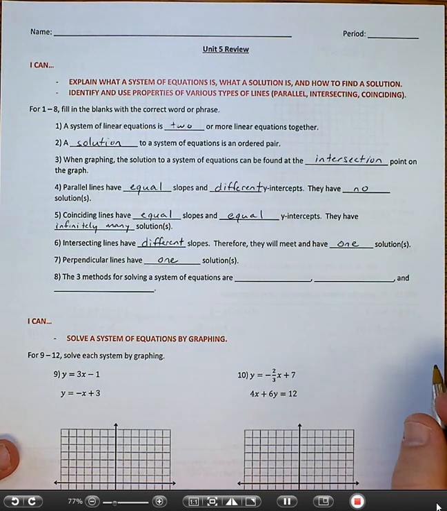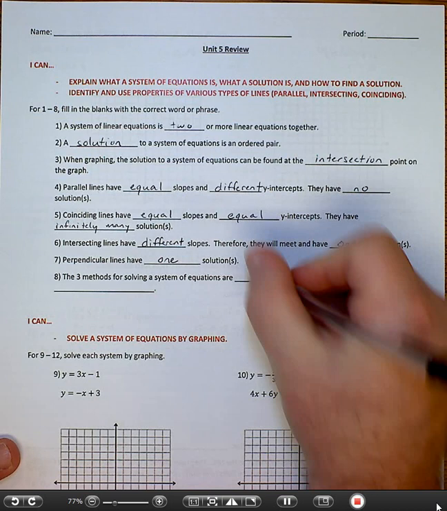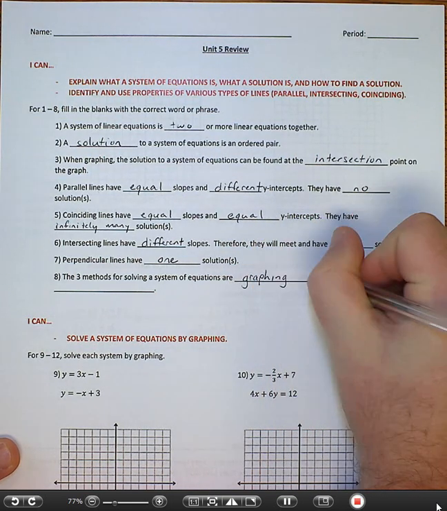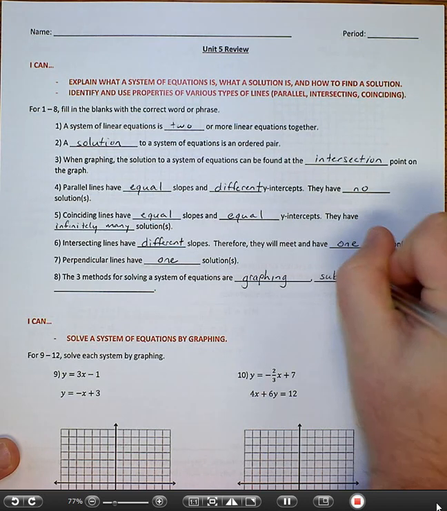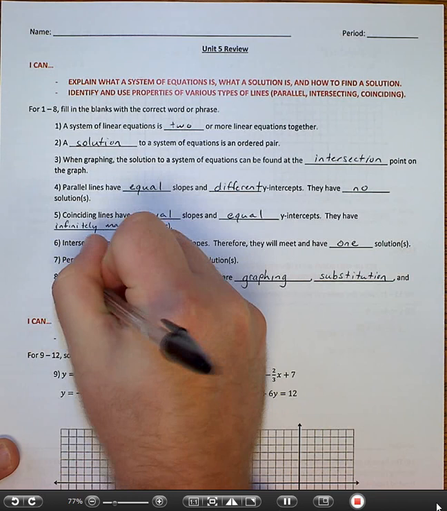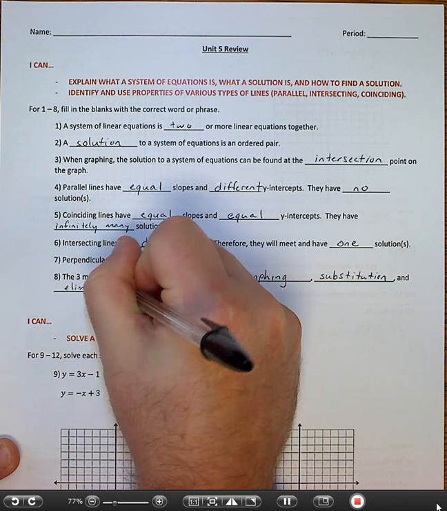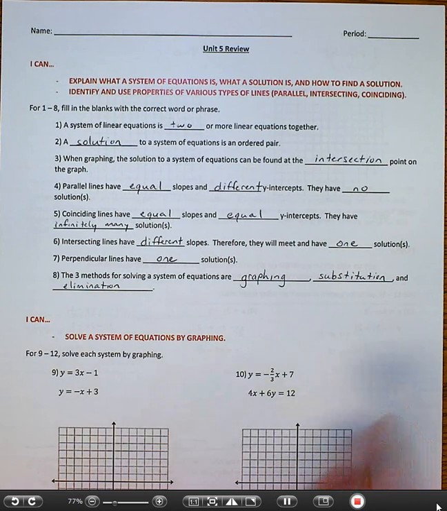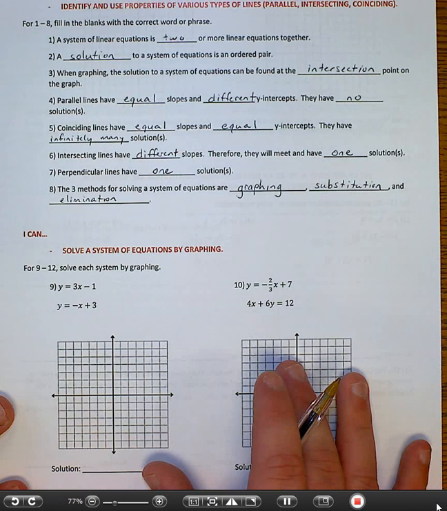The 3 methods for solving a system of equations are graphing, substitution, and elimination. And in this video, we're going to talk about the first one, graphing. So I can solve a system of equations by graphing. Basically this is a review of how to graph lines, and then interpreting your answer at the end.